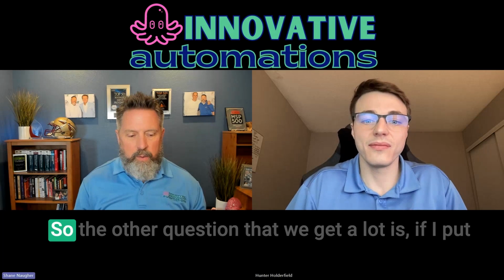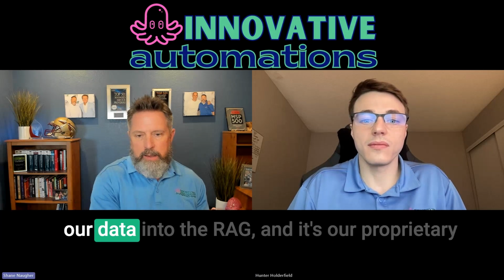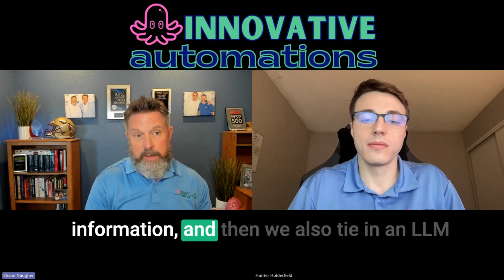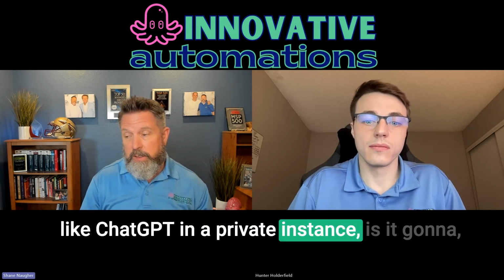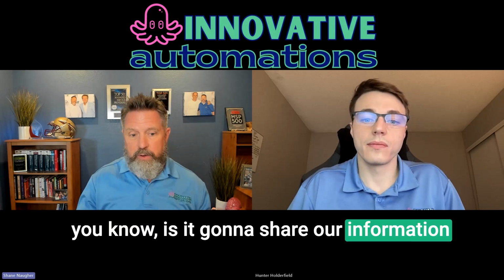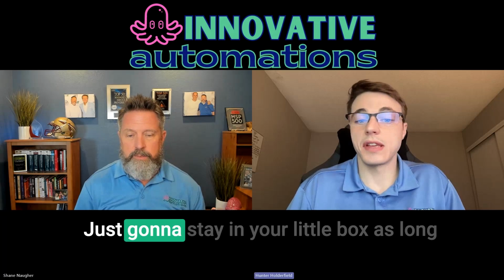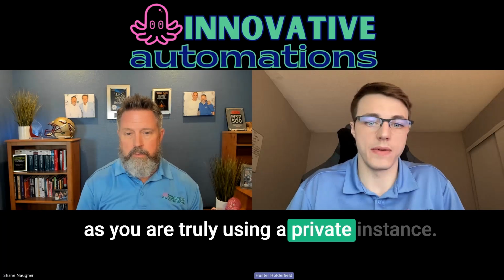Okay. So the other question that we get a lot is, if I put our data into the RAG and it's our proprietary information, and then we also tie in an LLM like ChatGPT in a private instance, is it going to share our information or our proprietary information to any other source, or is it just going to stay in our little box? Just going to stay in your little box as long as you are truly using a private instance.